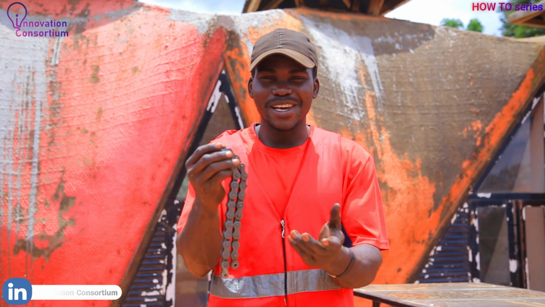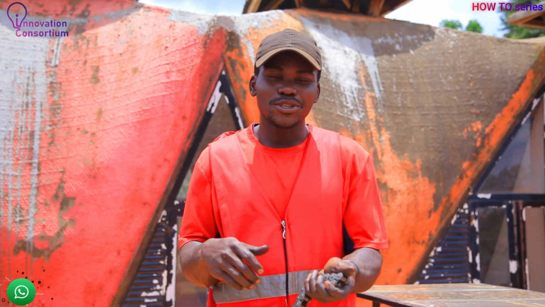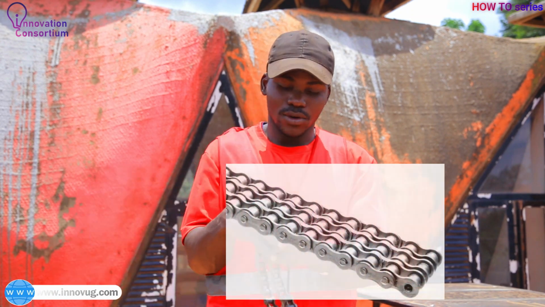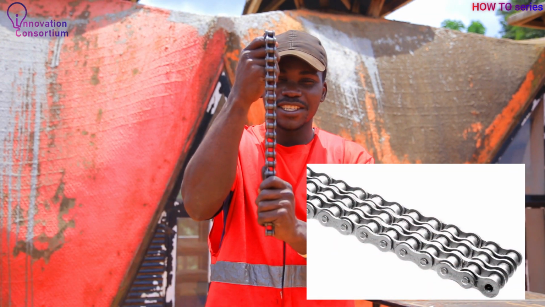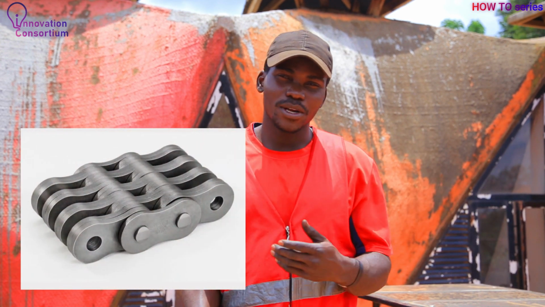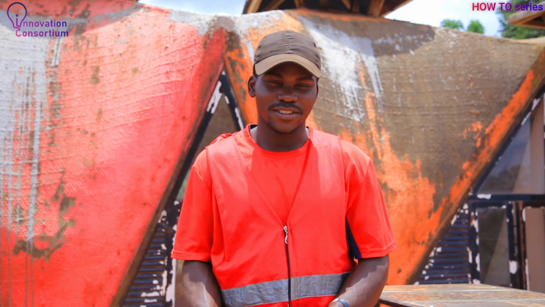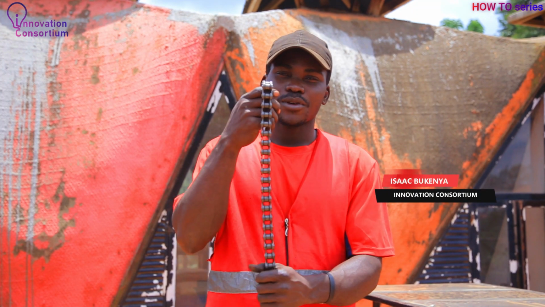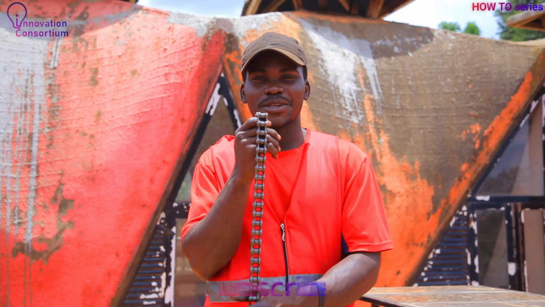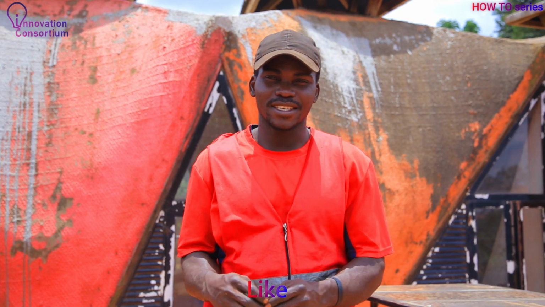There are very many types of chains: the roller chains, and the one I'm holding here is a roller chain; the leaf chains; the flat top chains or slat band chains; and many others. But today our main focus is the roller chain, because it's the most common type of chain we use in industries and other manufacturing processes.